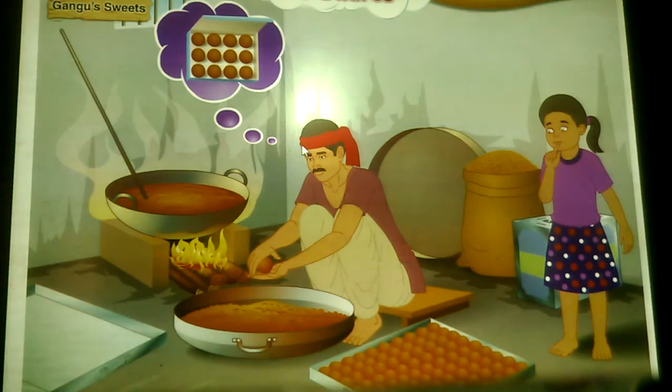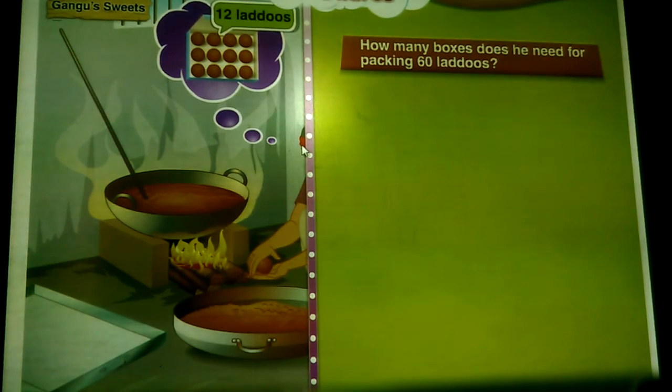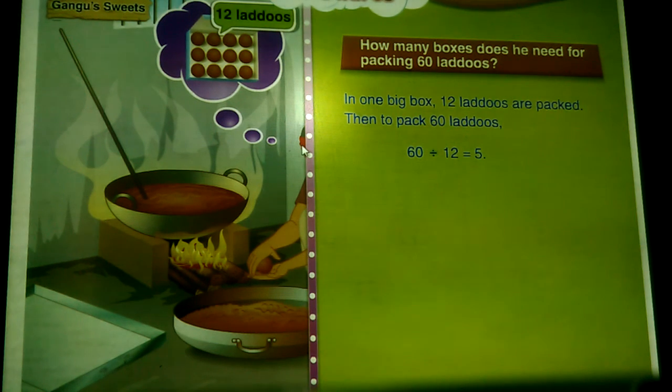Gangu also has a bigger box in which he packs 12 laddus. How many boxes does he need for packing 60 laddus? In one big box, 12 laddus are packed. Then, to pack 60 laddus, the number of boxes required is equal to 60 divided by 12. That is equal to 5. So, to pack 60 laddus, 5 boxes are needed.